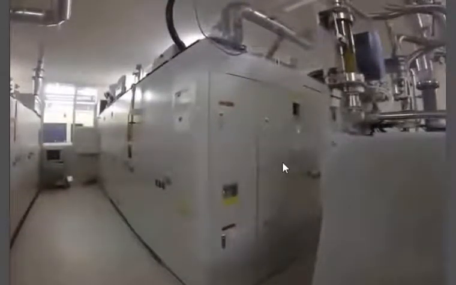This is where we put the source. If it's phosphorus, it's a chemical species which contains phosphorus. And we strip off an electron, creating a phosphorus ion, which is accelerated through a series of electrodes until it gets to the wafers, which are sitting over here.